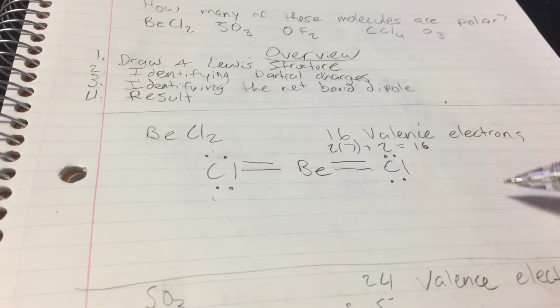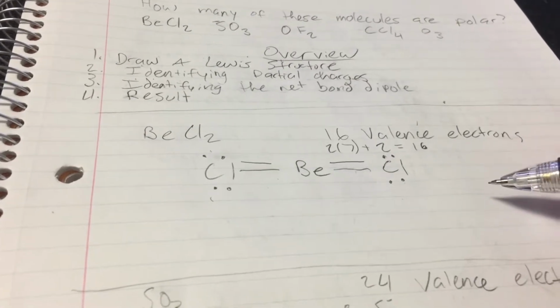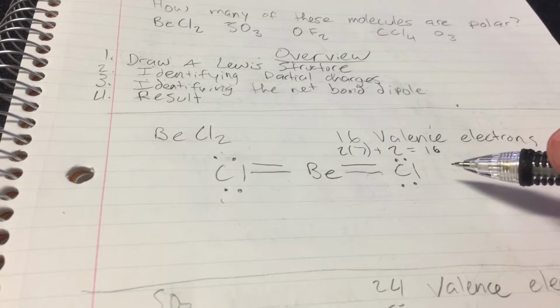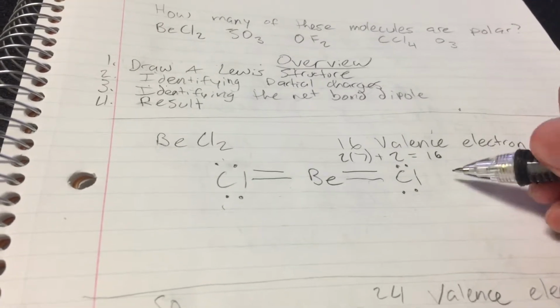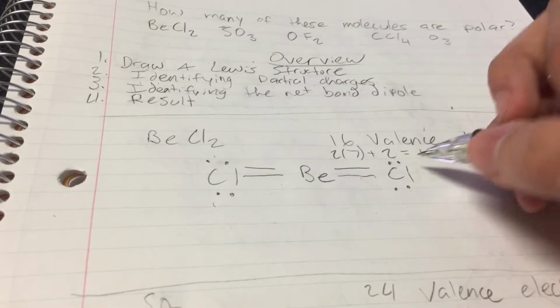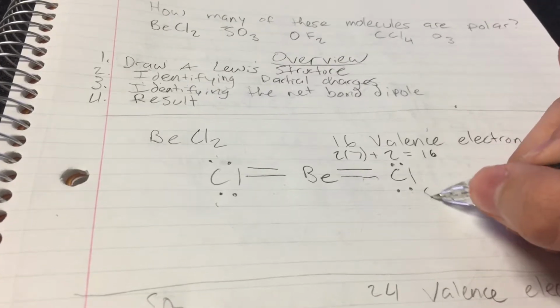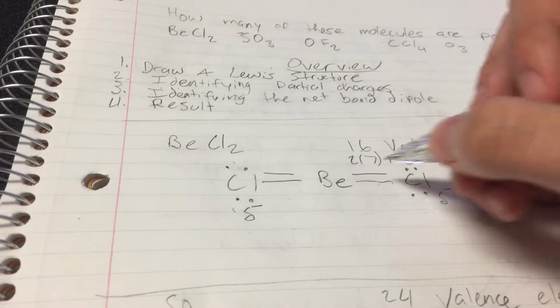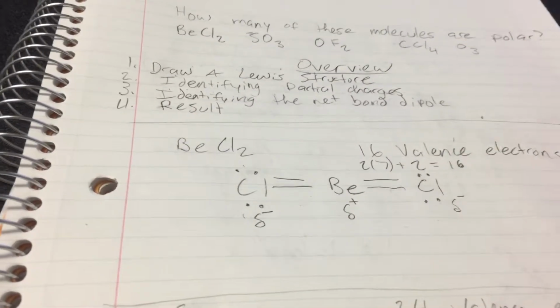So now we identify the partial charges. The partial charges are based on the electronegativity of each of the atoms. Chlorine has a higher electronegativity than beryllium, so we say that it is delta negative, and that beryllium is delta positive.